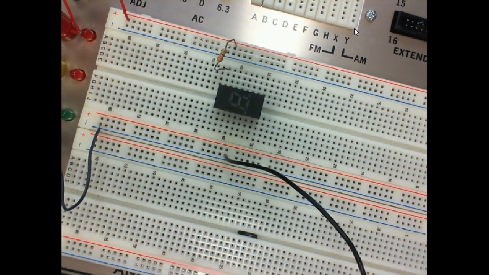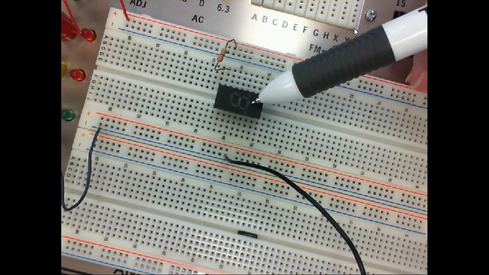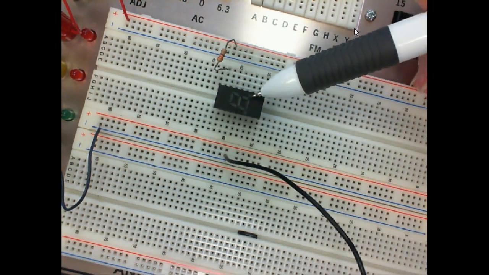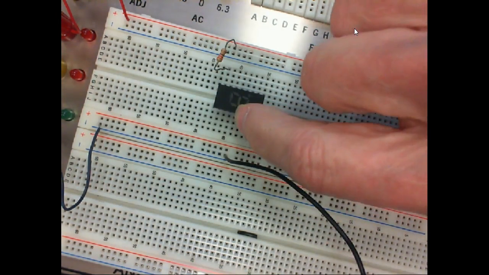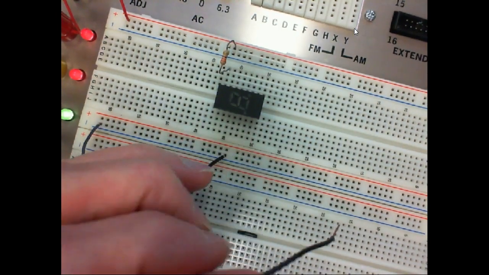So remember, guys, this is A, this is B, C, D, E, F, and G. This would be a left-hand decimal point. This would be a right-hand decimal point. I can technically touch pin 3 because the resistor will drop all the voltage, but I'm going to skip over pin 3 because I know it's power. So here's our pin out.